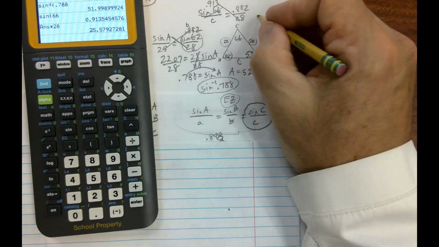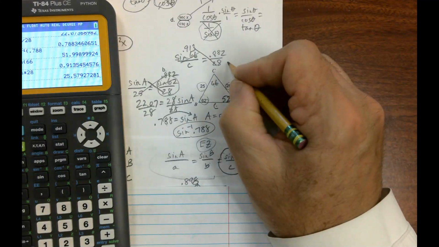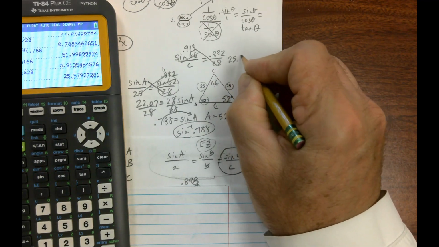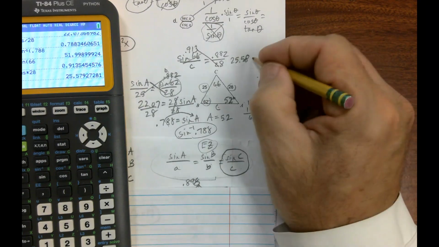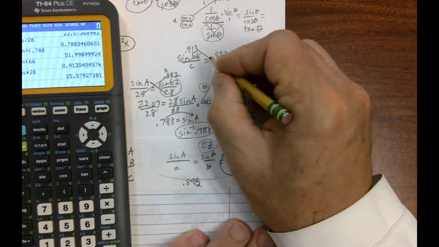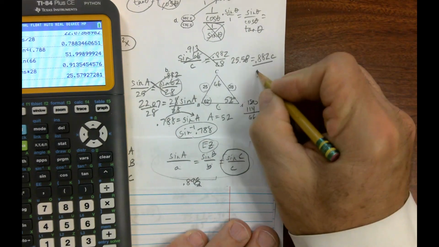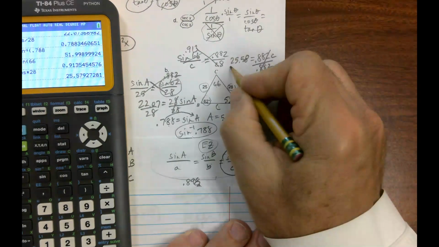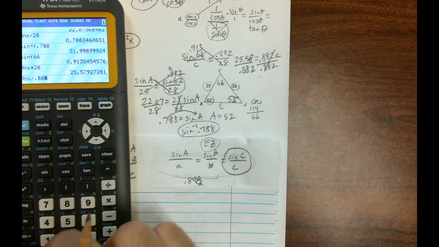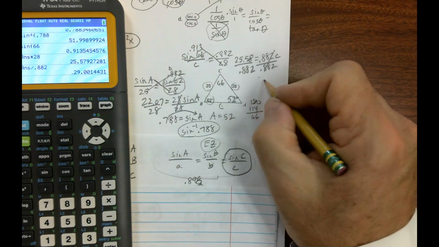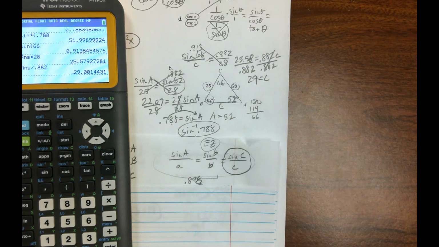So that's 25.58, we'll round a little bit there, equals, cross multiply this way, 0.882c. So we got to divide by 0.882. 29 almost on the nose, so C is 29. So we got all our parts there. And that ends this video.